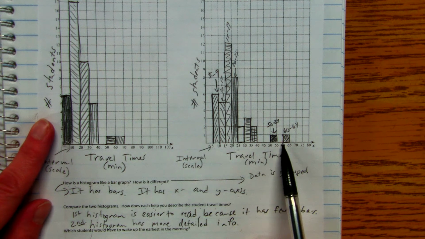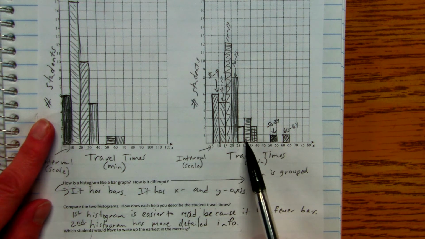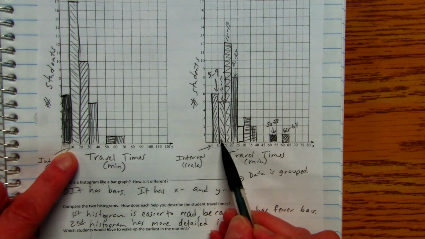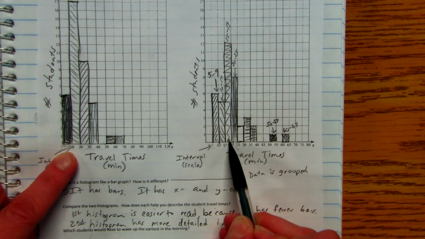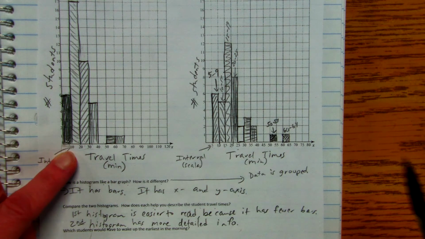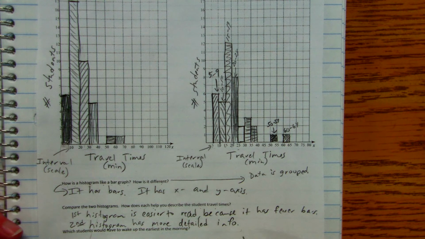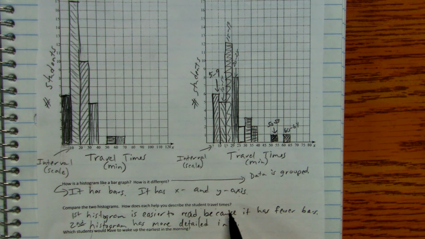You can see more of the differences. There were a lot of kids on the first one in the teens, and here you can see how many were less than 15 minutes and more than 15 minutes. So it's broken down a little bit more. So we've compared them a little bit, and we've talked about how each helps us. We're showing how they're different a little bit, but we're also describing how each one would help us to describe. We're doing great on time.